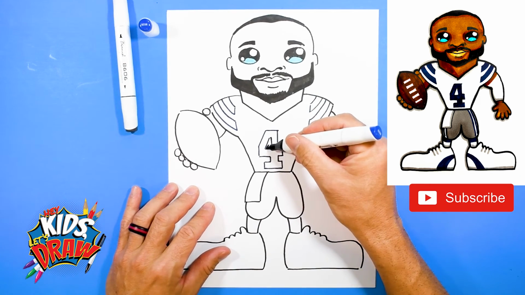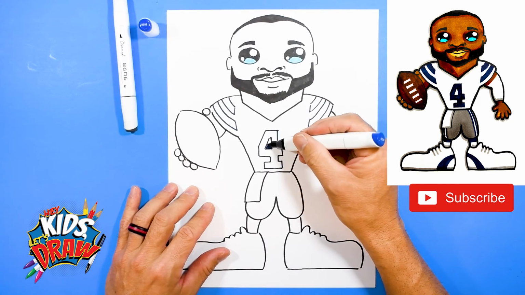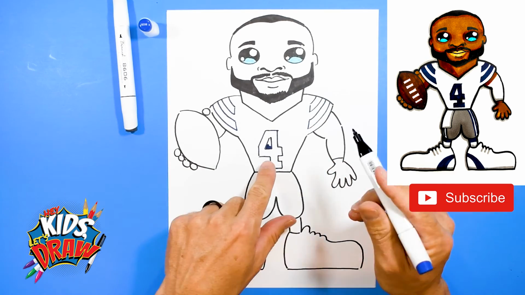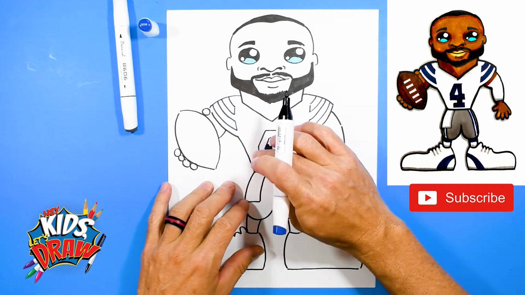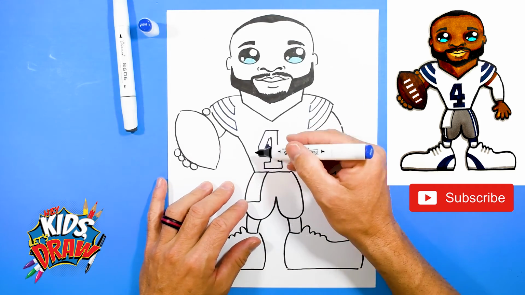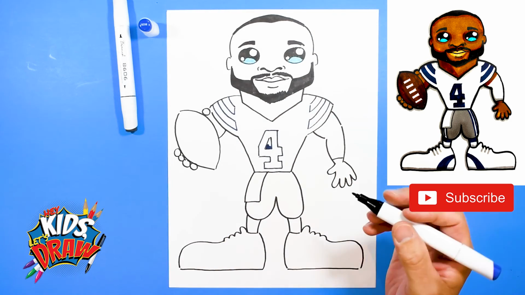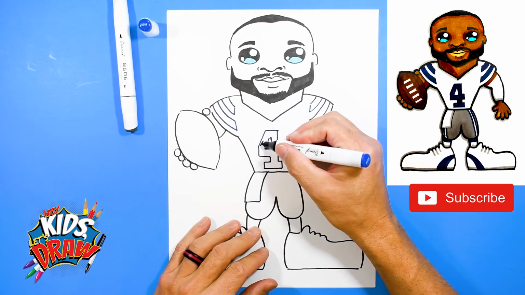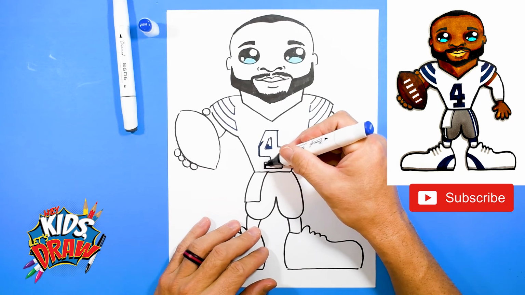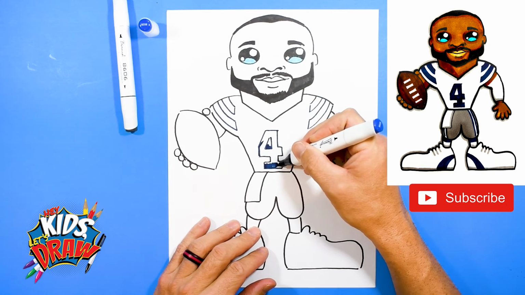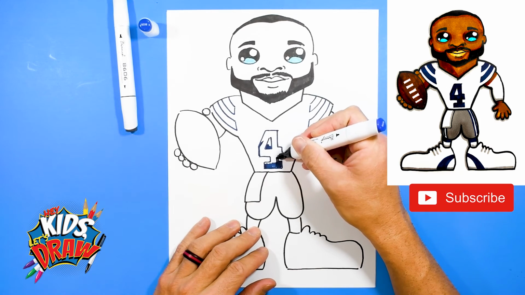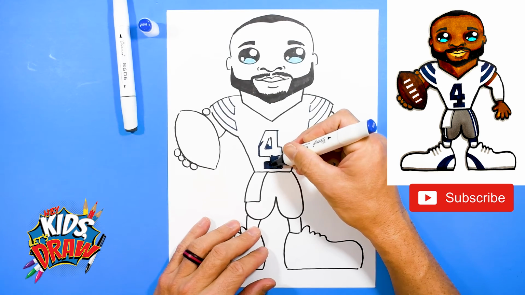Okay, I'm just going to color this in right now. Well, actually, no. I made a mistake. We're supposed to color this, the 4 is going to be blue. So, let's try that again. We're going to color the 4 in with our blue marker. Sometimes I make mistakes. A lot of times I make mistakes like that.